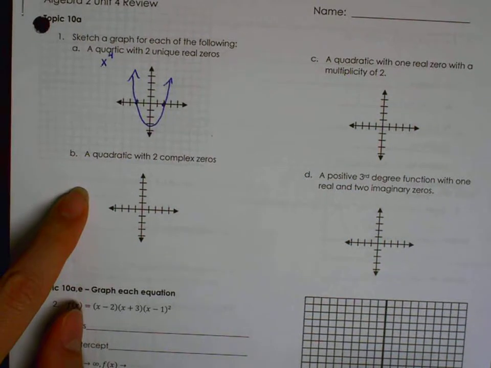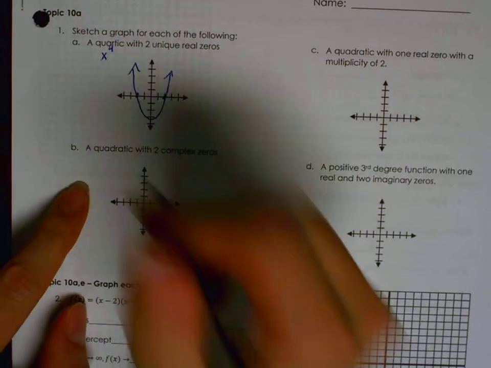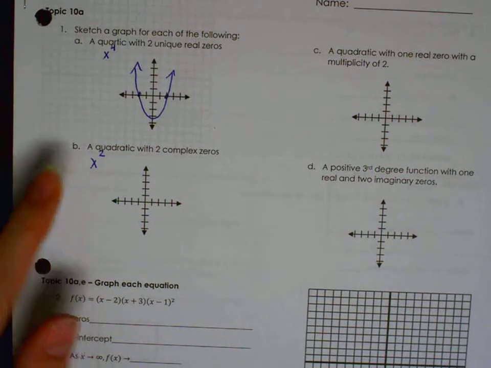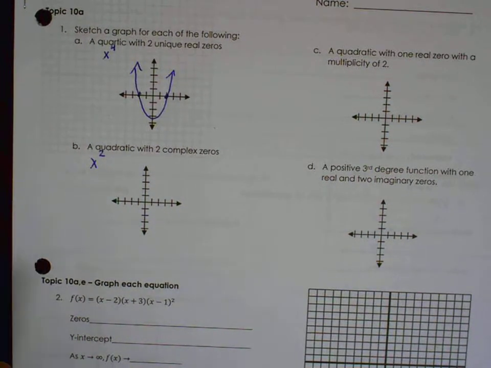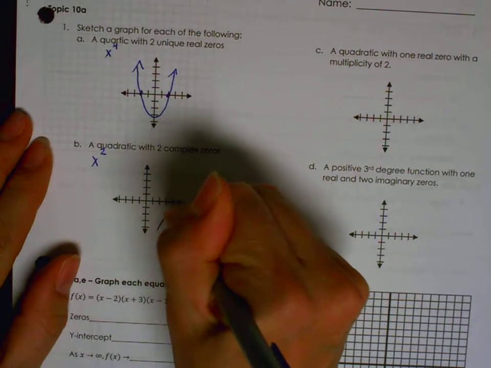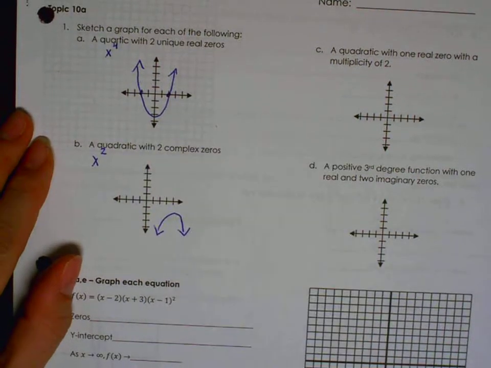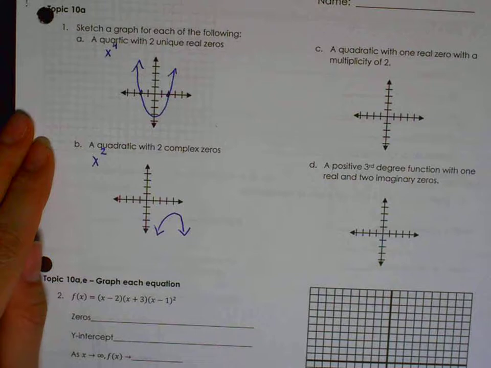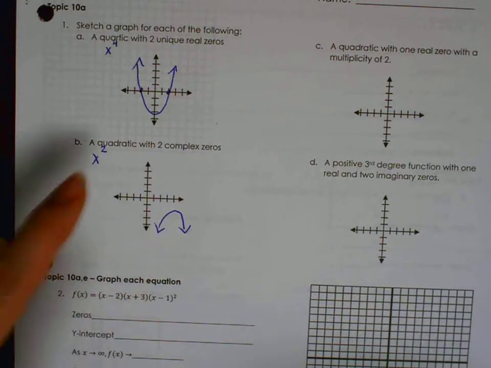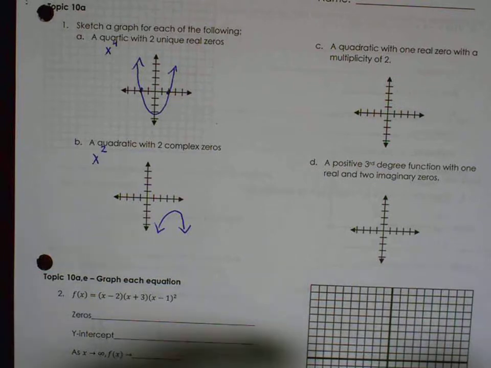B, a quadratic with two complex zeros. So quadratic is x squared. So again, it's an even function. They're either both going to face up or both face down. So two complex zeros means it never touches the x-axis. So it could be like this, underneath, never touches. And it's quadratic, so both ends are facing in the same direction. So this is like an upside down touchdown.